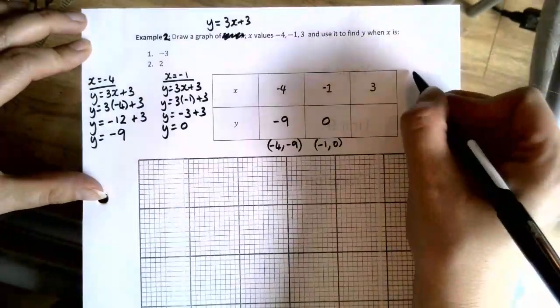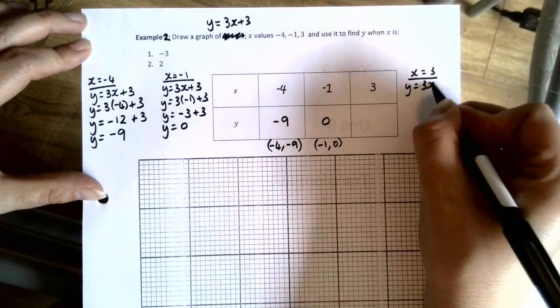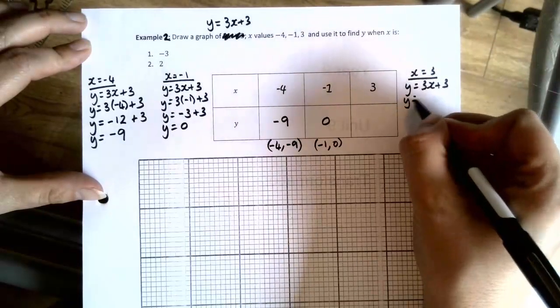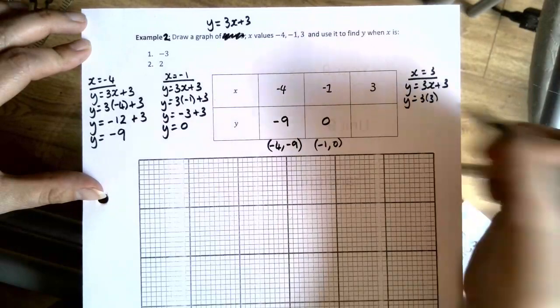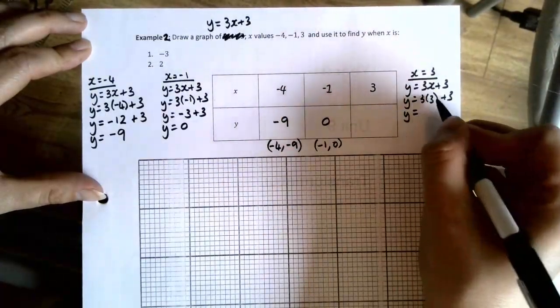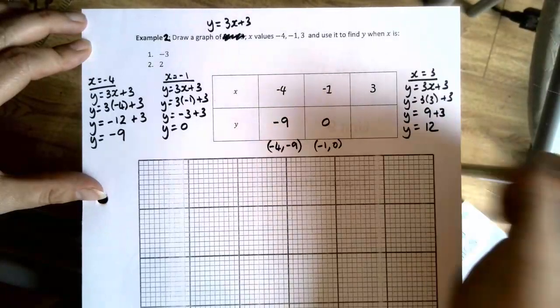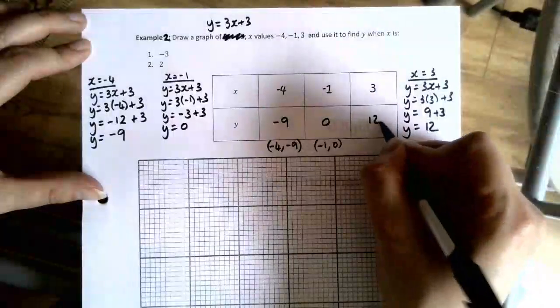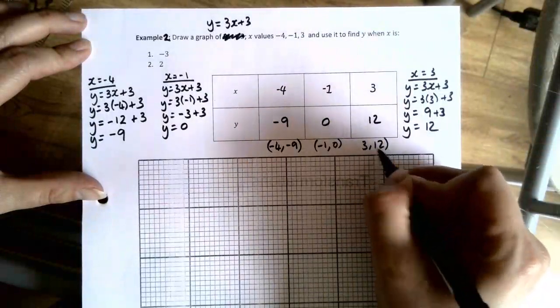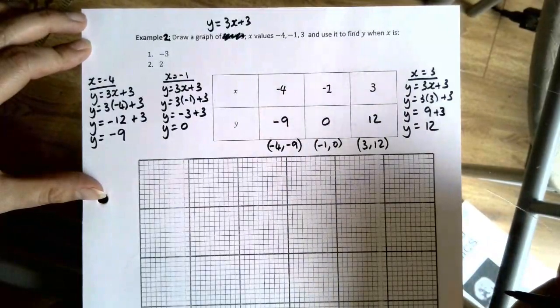Last one I'll do over here. Whenever x is 3, y equals 3x plus 3. So this time x is 3, so I substitute 3 in for it. So many 3's in this one. 3 times 3 is 9. Oops, that gets me 12. So my last set of coordinates that I'm plotting are going to be 3, 12.